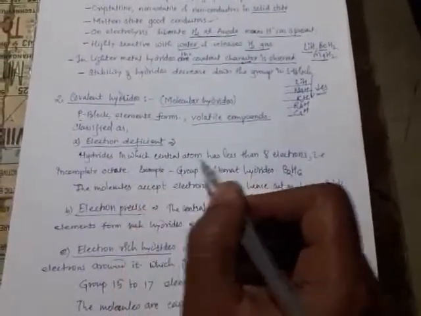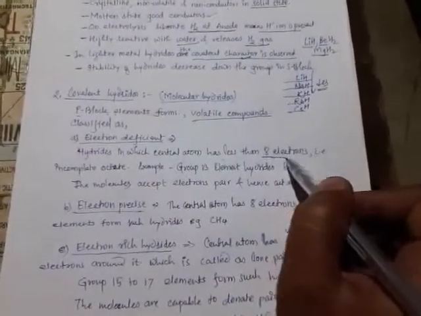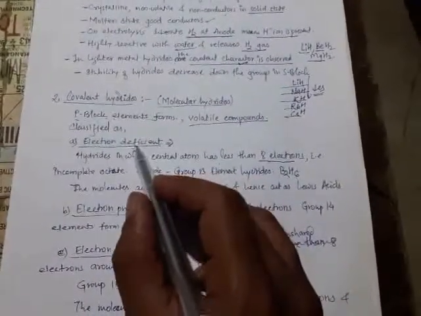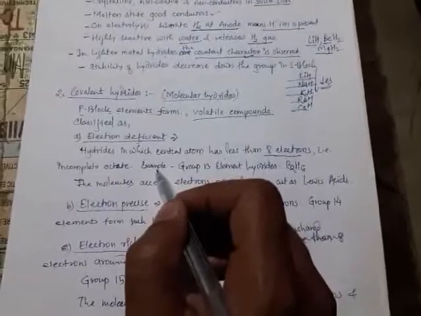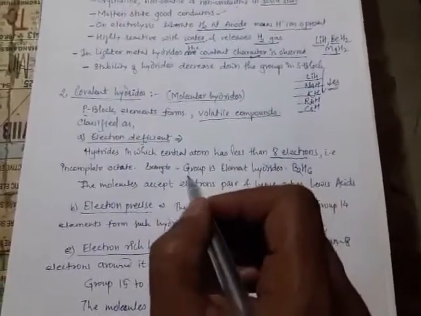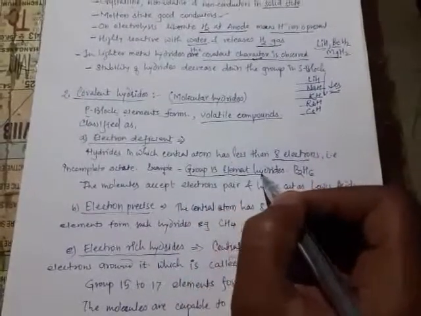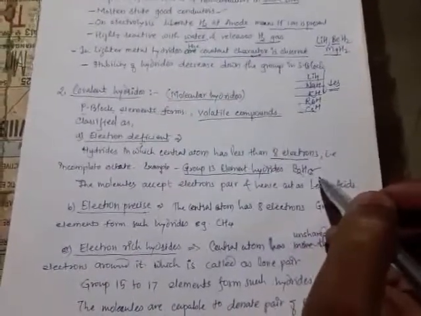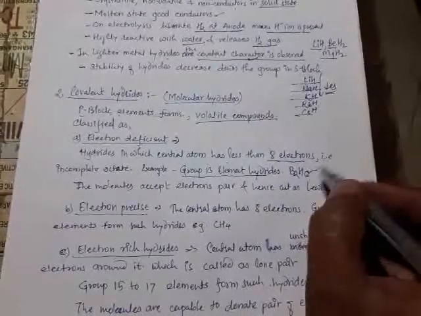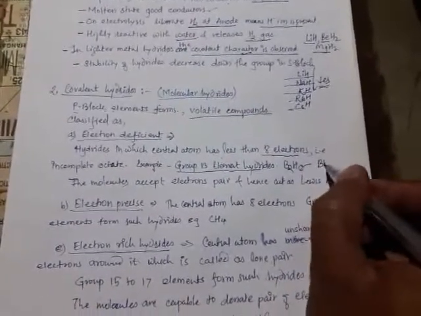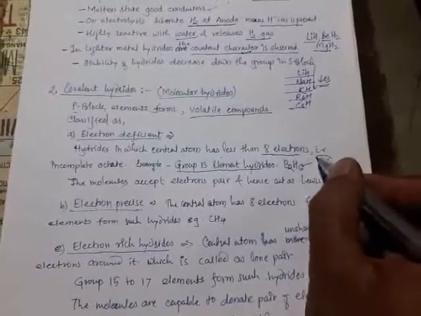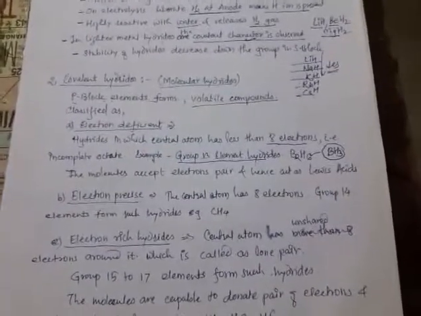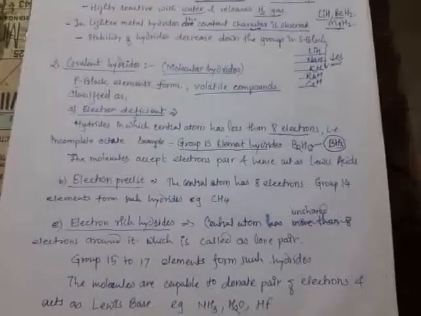So hydride in which the central atom has less than 8 electrons around itself, that is incomplete octet, those are called as what? The electron deficient hydrides. And the example of this type of hydride is group 13 element hydrides. So 13 elements, one of the examples I have written over here, B2H6, that is diborane, or we can say the symbol as BH3. In this case, around the boron atom, the central atom, there are only 6 electrons, and hence it is electron deficient hydride.